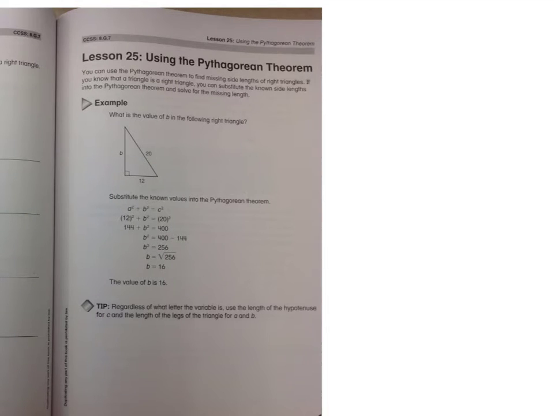Now we're going to look at using the Pythagorean theorem to find the missing length of a side of a right triangle. If you know a triangle is a right triangle and you know two sides, you can find the length of the missing side using the Pythagorean theorem.